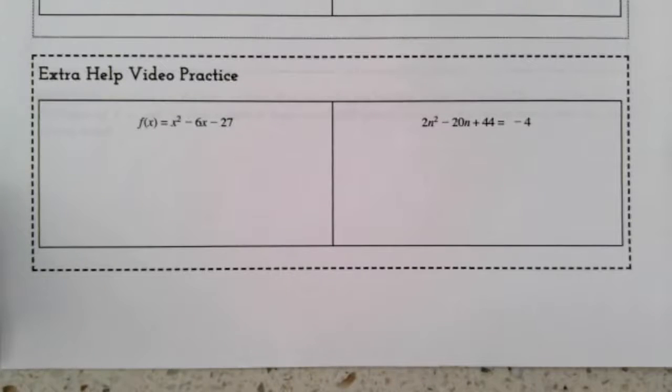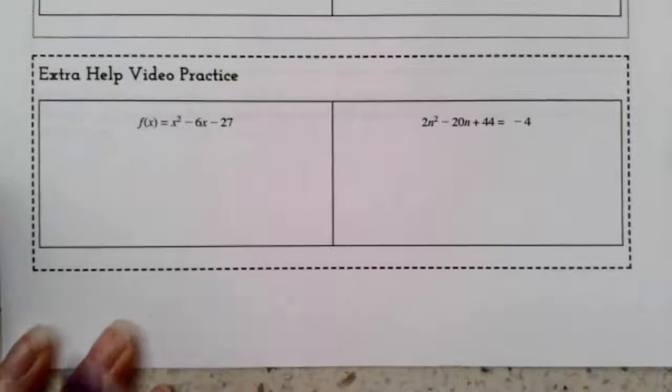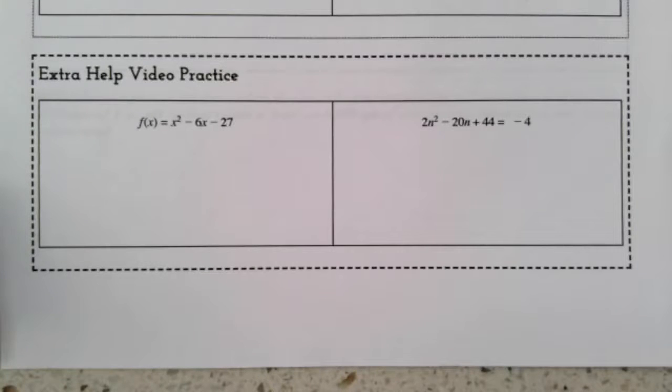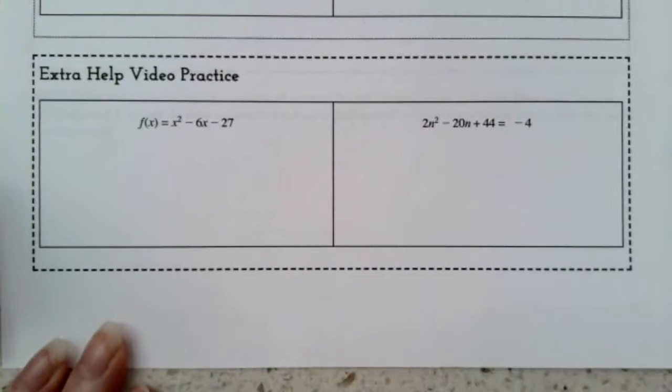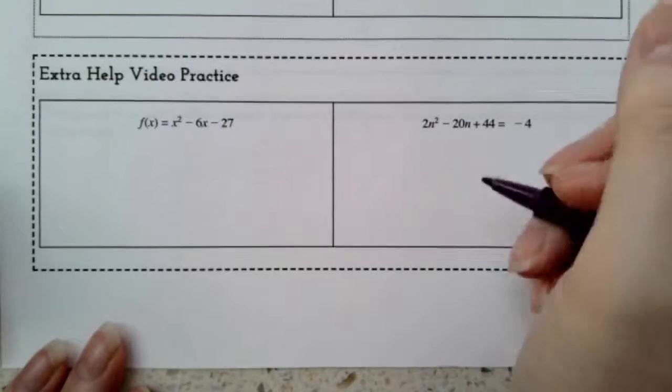Hello. In this video, we're going to go through the extra help section for 5.2.3, which is on page 2. And I'm going to go through two problems for you for this.